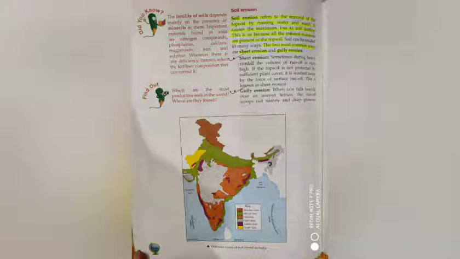What do you mean by sheet erosion? Sometimes during heavy rainfall, the volume of runoff is very high. If the topsoil is not protected by sufficient plant cover, it is washed away by the force of surface runoff. This is known as sheet erosion. And gully erosion, what do you mean by gully erosion? When rain falls heavily over an uneven terrain, the runoff scoops out narrow and deep grooves. This is known as gully erosion.